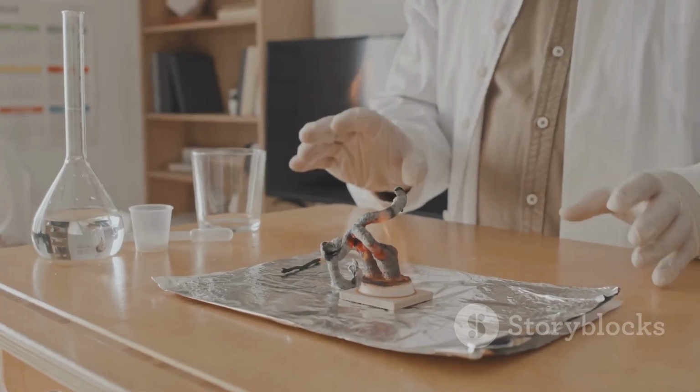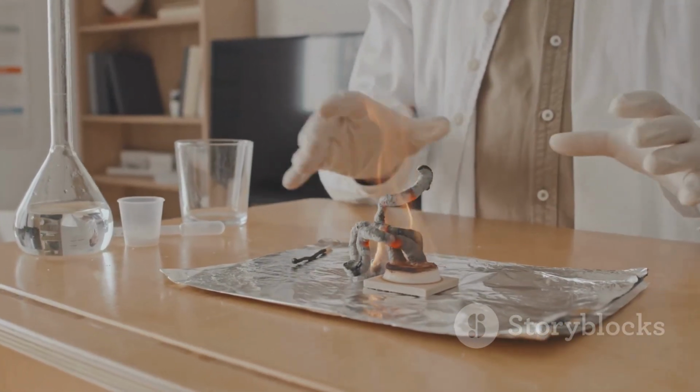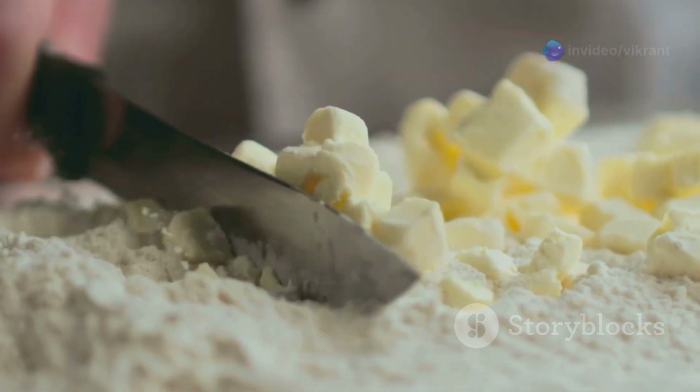One of the most common examples of addition reactions is hydrogenation. You might have heard of this term in the context of food chemistry.